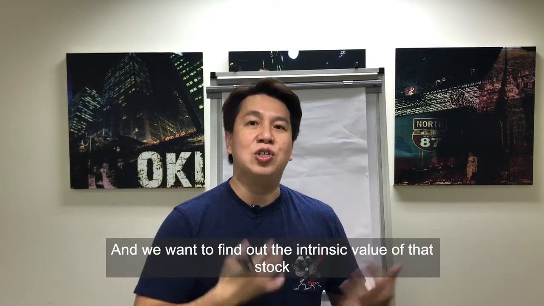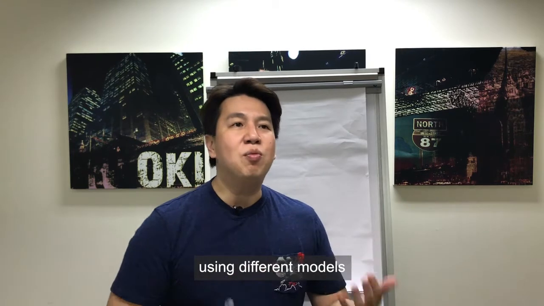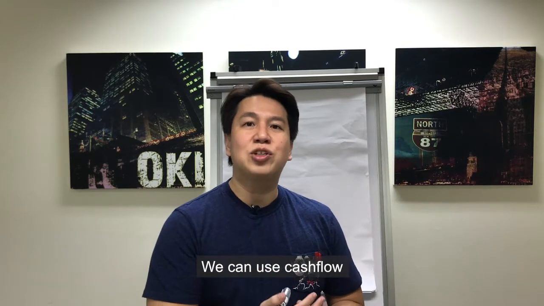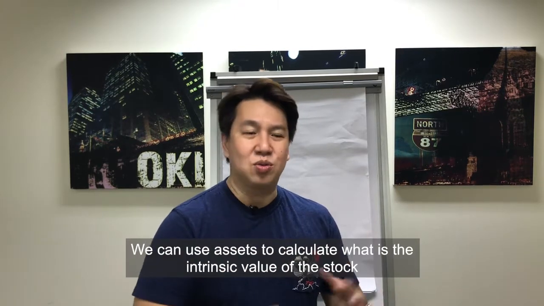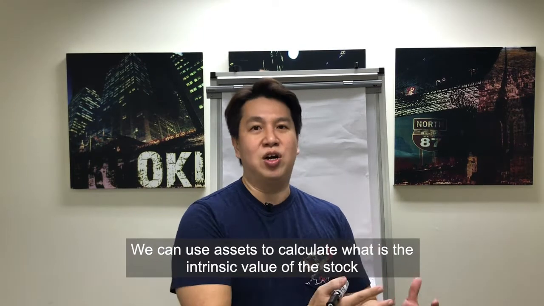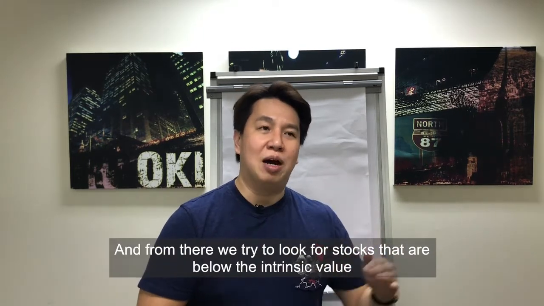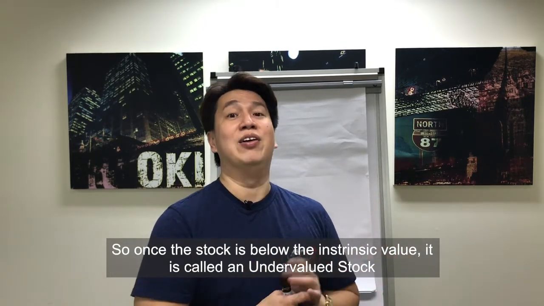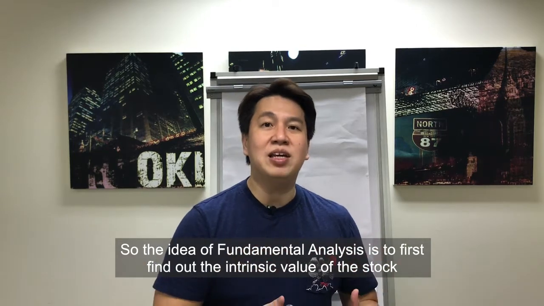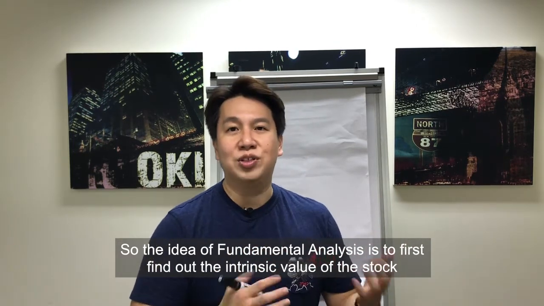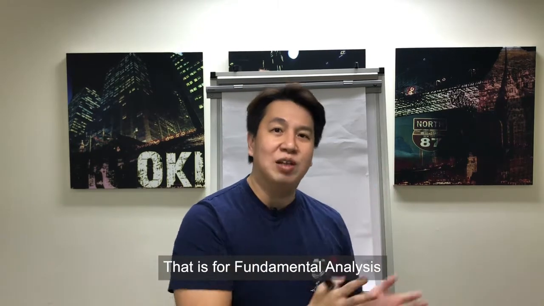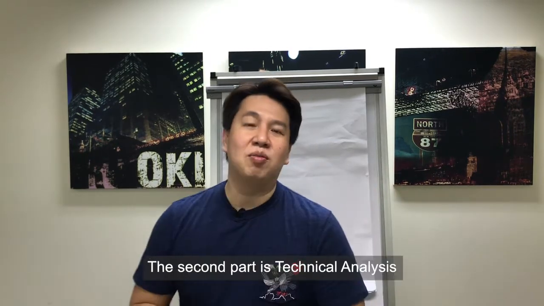We want to find out the intrinsic value of that stock using different models. For example, we can use dividends, cash flow, or assets to calculate the intrinsic value of a stock. Then from there, we look for stocks that are below the intrinsic value. Once a stock is below the intrinsic value, it is called undervalued. So the idea of fundamental analysis is first to find the intrinsic value of a stock, and then to buy stocks that are below it, that is, to buy undervalued stocks. That's fundamental analysis.